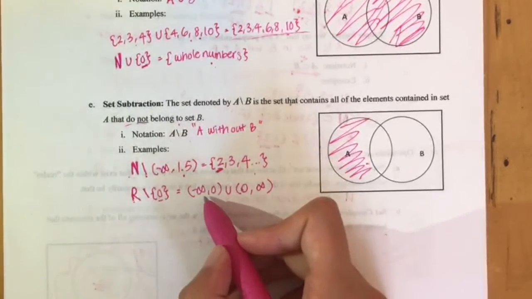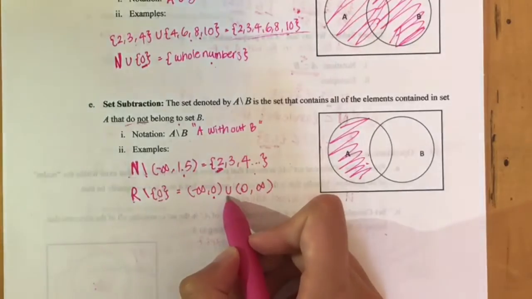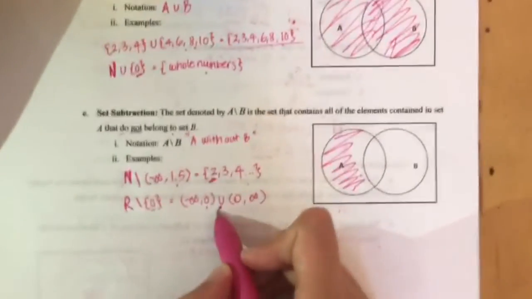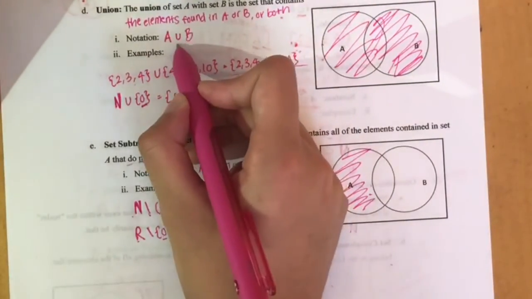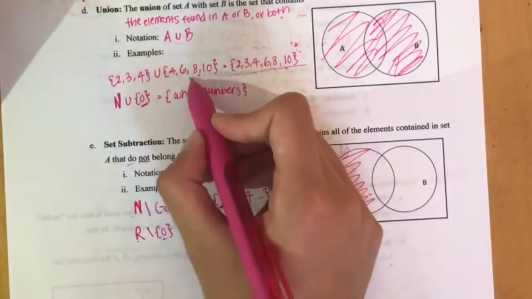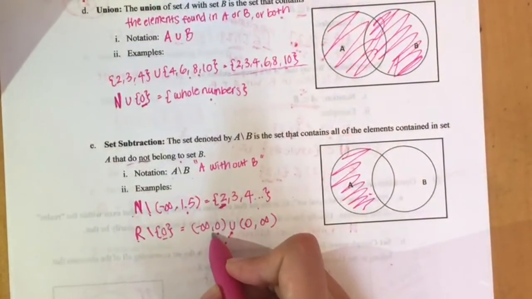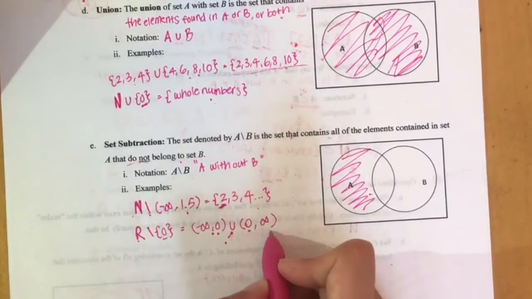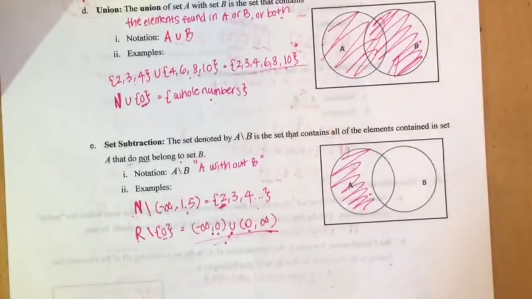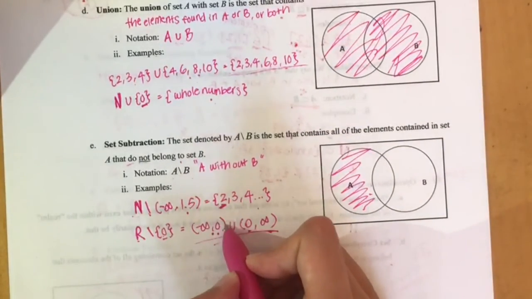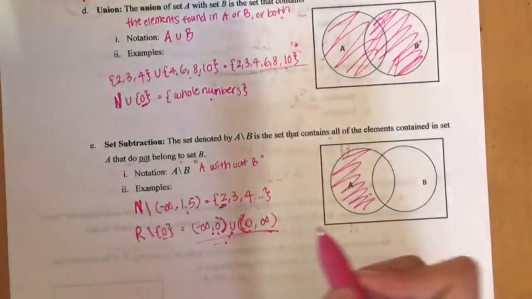So it'll just be negative infinity to 0 plus, remember this sign from the union. So this is the sign that we're going to use that means combining two sets. So here we're going to do this set combining with 0 to infinity, because that is basically everything on the real number line excluding 0, because we see the parentheses here indicate that 0 is not included.